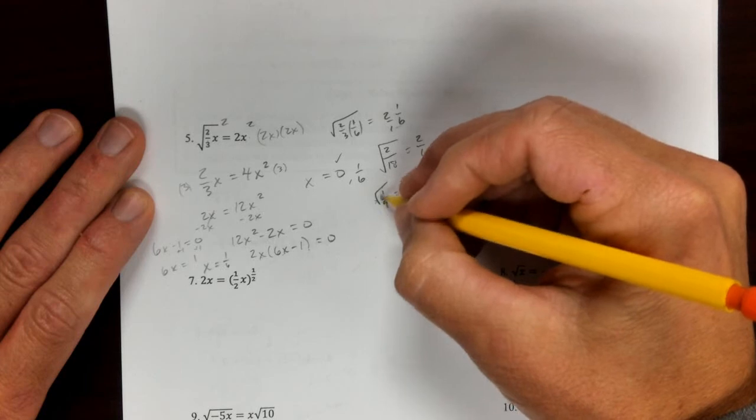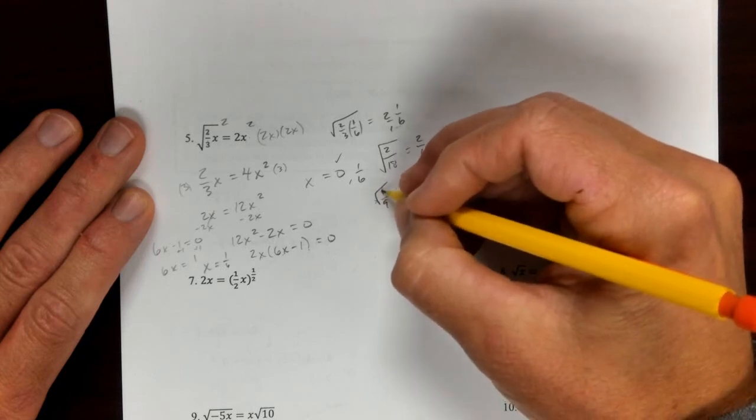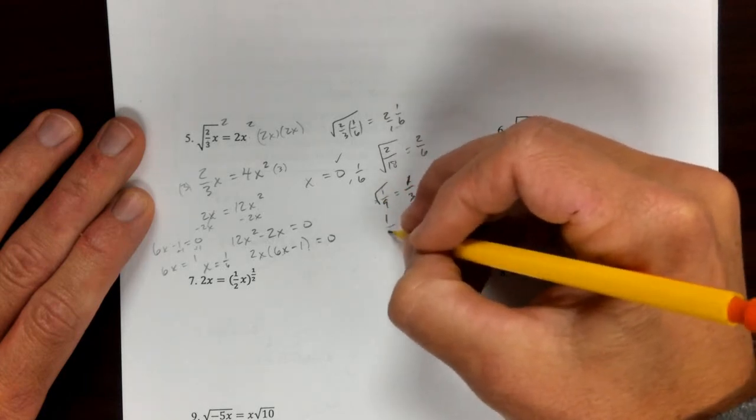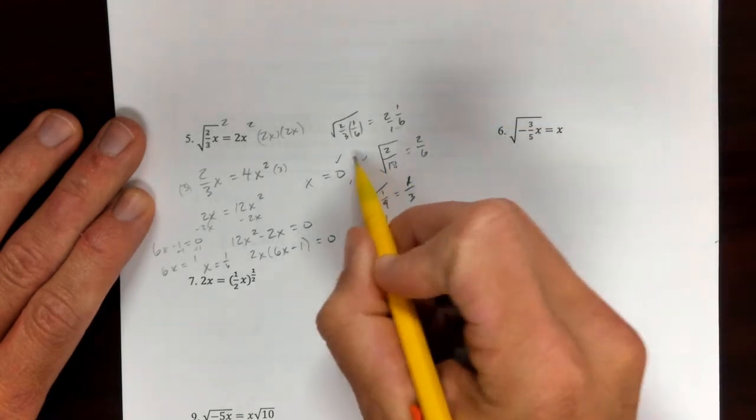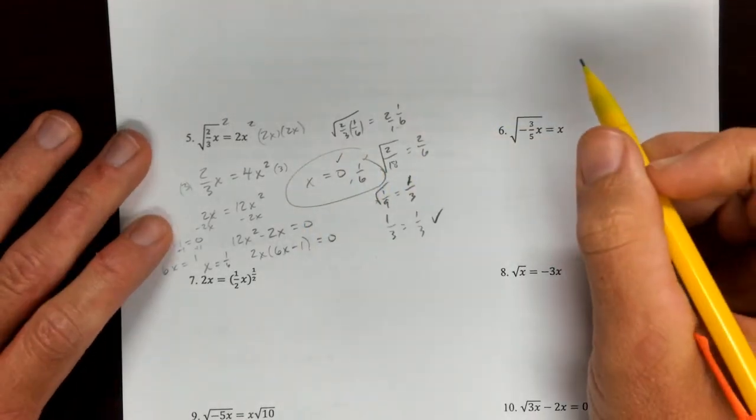Taking the square root of the top, take the square root of the bottom. So the square root of 1 is 1. Square root of 9 is 3. Does 1/3 equal 1/3? You betcha. So they are both solutions.